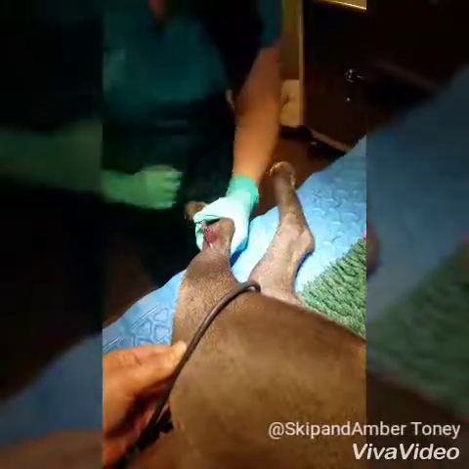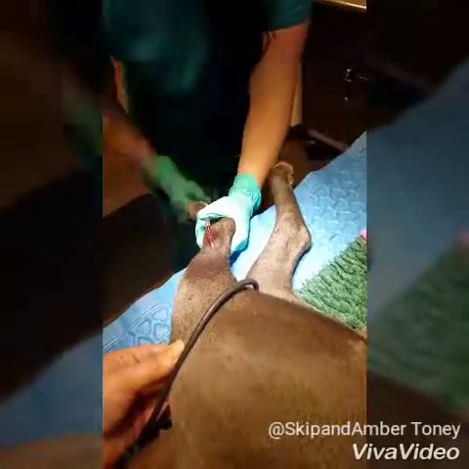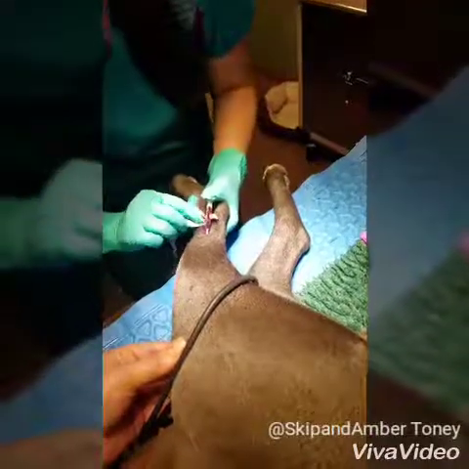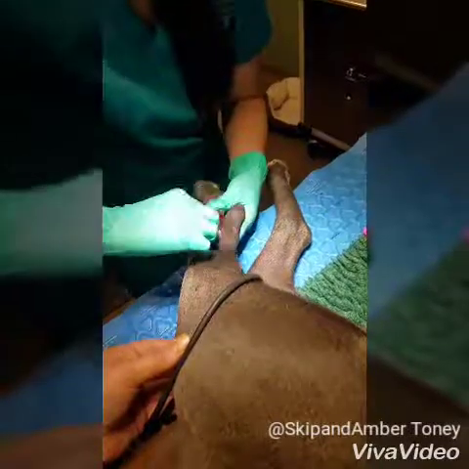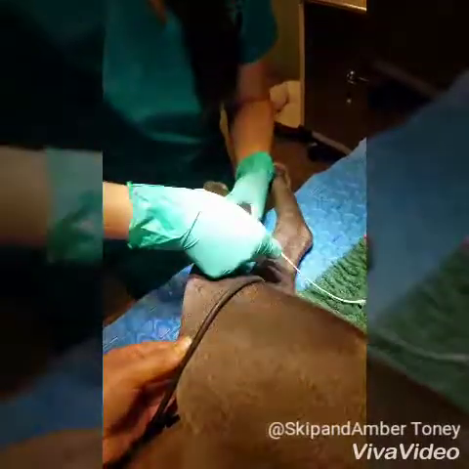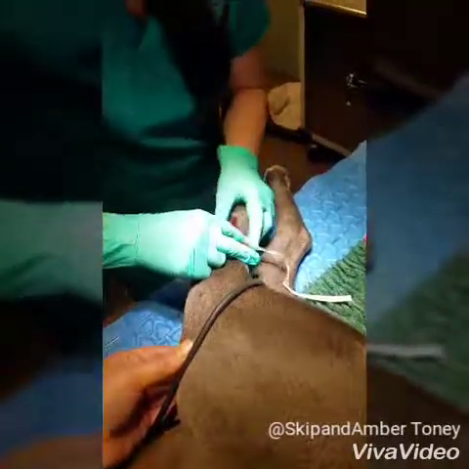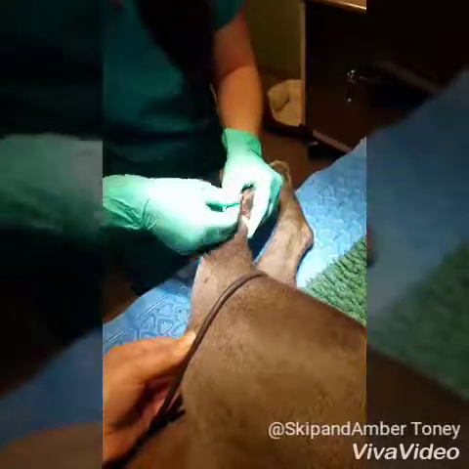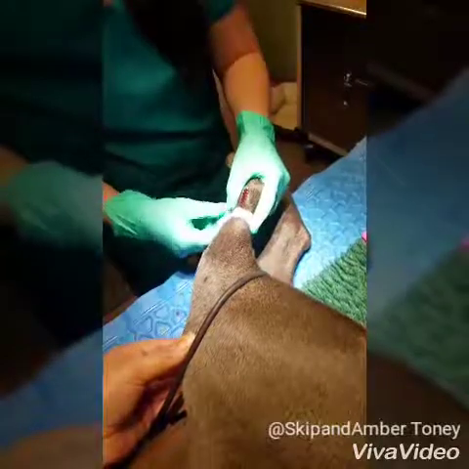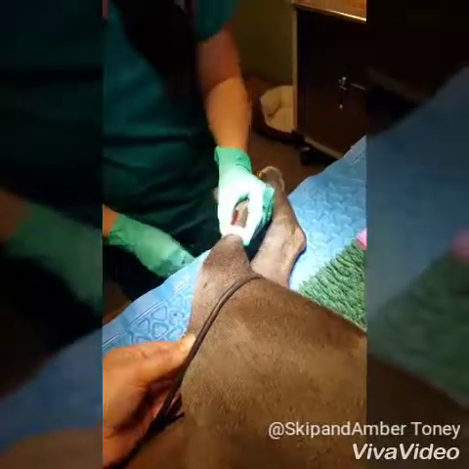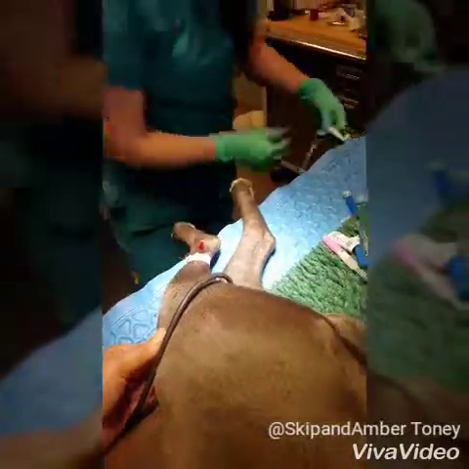Going to cap it, and then I'm going to tape it. It's kind of hard to tape with gloves, but you need to make sure that the catheter is secure. We do not want it moving or coming out of the vein, so it's very important that you secure the catheter.